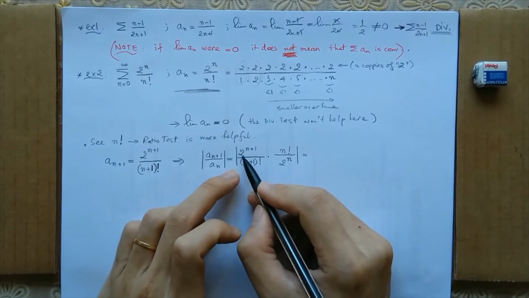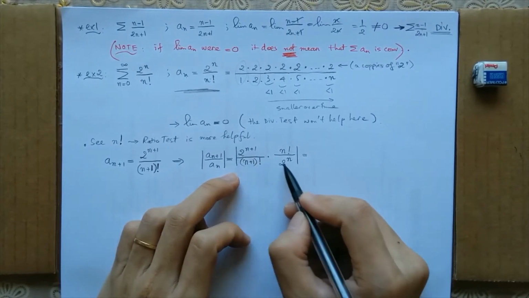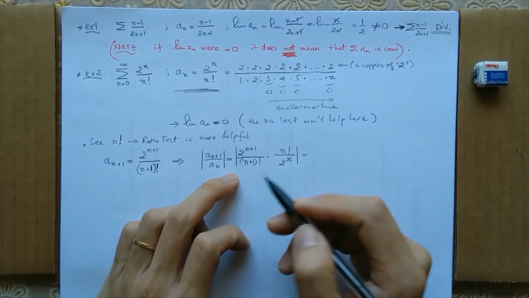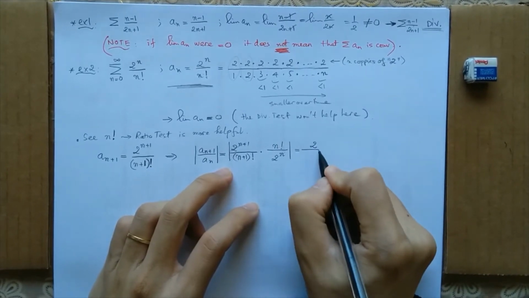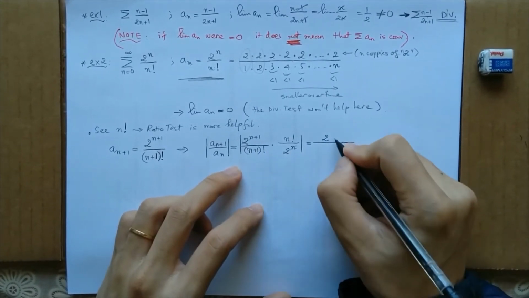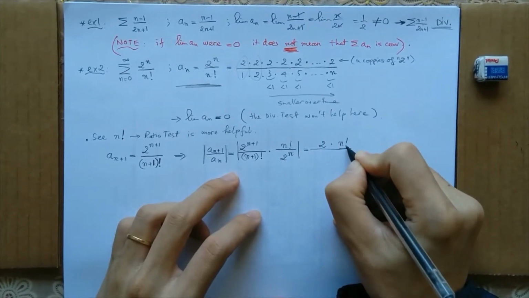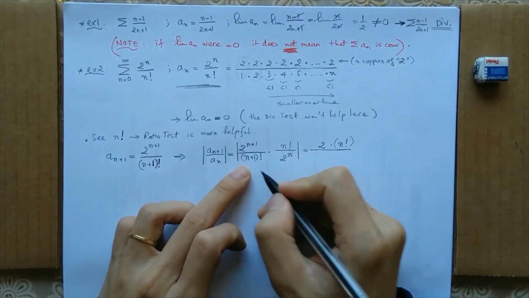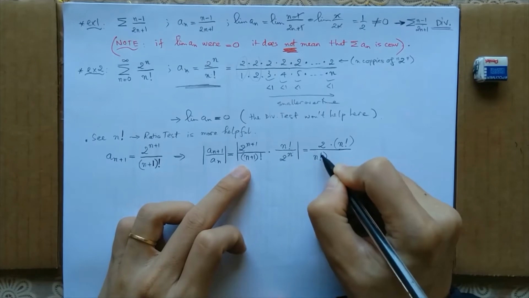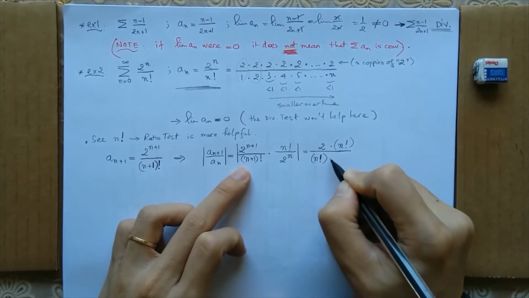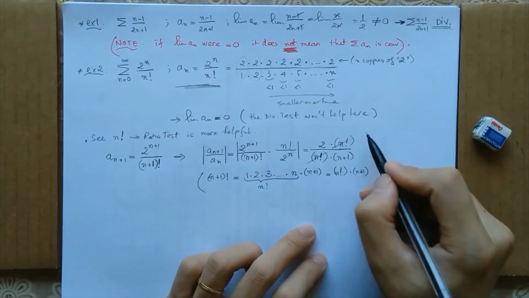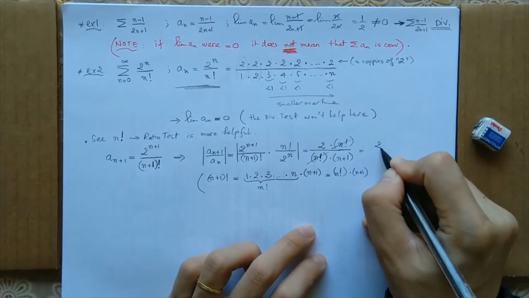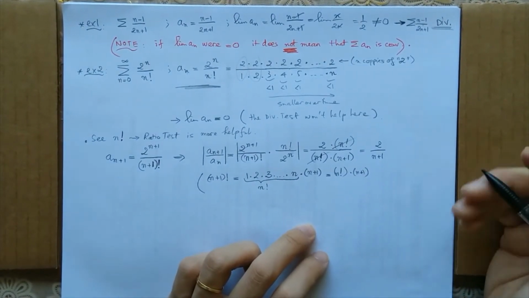Now when you simplify 2 to the n plus 1 and 2 to the n, something cancels and you get 2. N plus 1 factorial is actually n factorial multiplied by n plus 1, and the n factorial will get cancelled, and you get 2 over n plus 1.